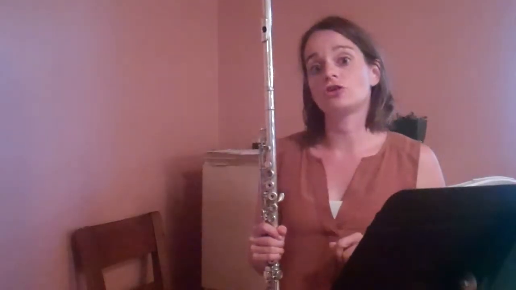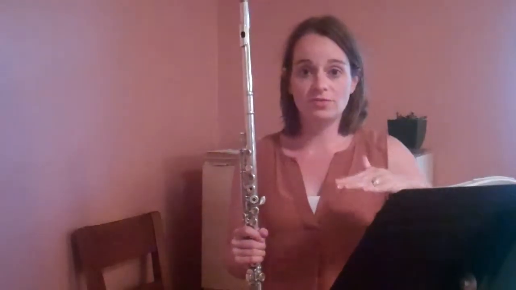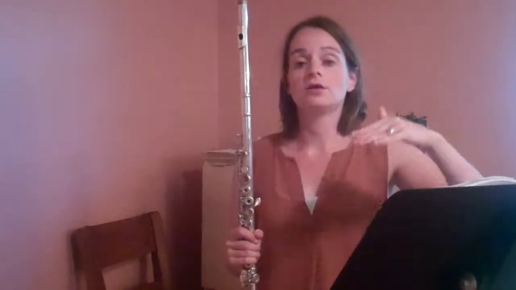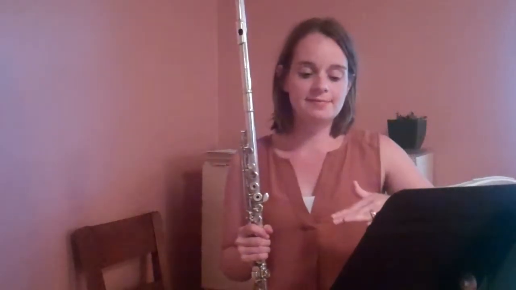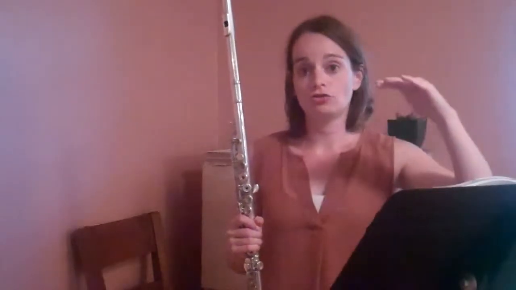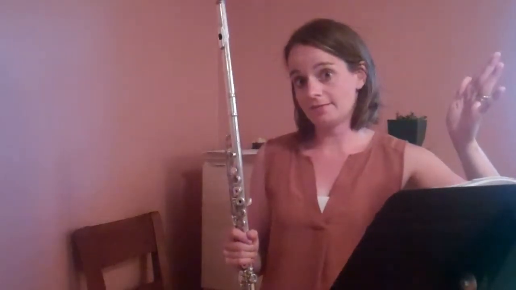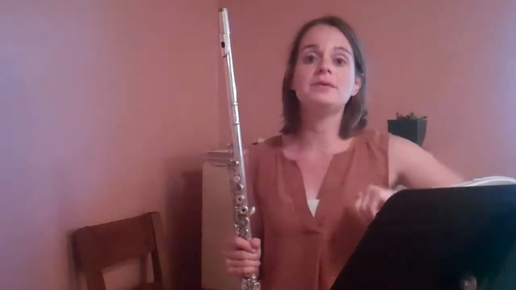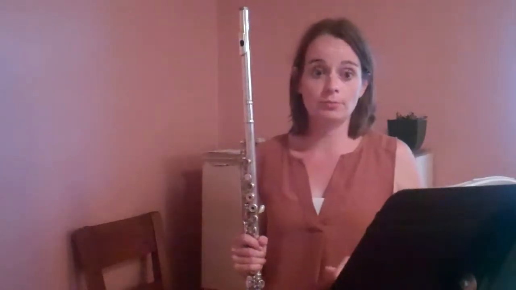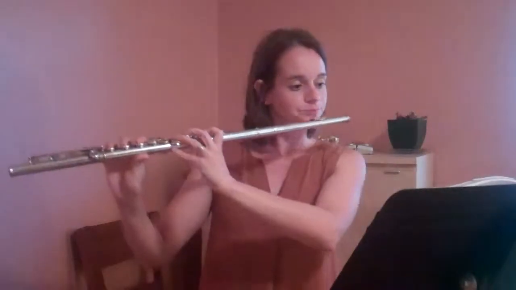So let me break that down a little bit. Let's use C major as an example. C major arpeggio is composed of C, E, G, and then we put another C on top. In a dominant 7th arpeggio beginning on C, we play C, E, G. So far it's exactly the same as a major arpeggio. But on the top of the G, we put a B flat, so a minor 3rd above the G. It sounds like this.